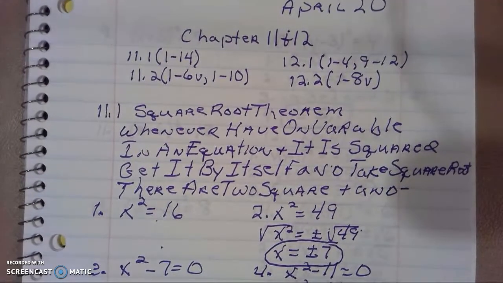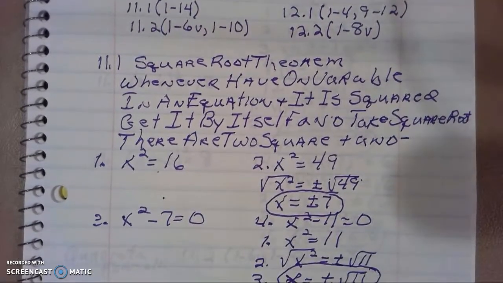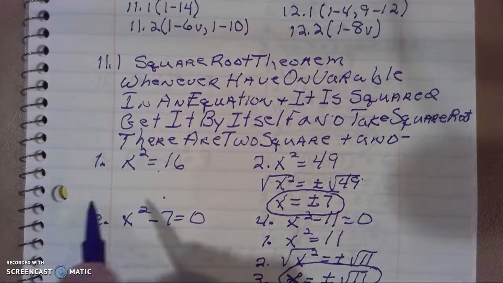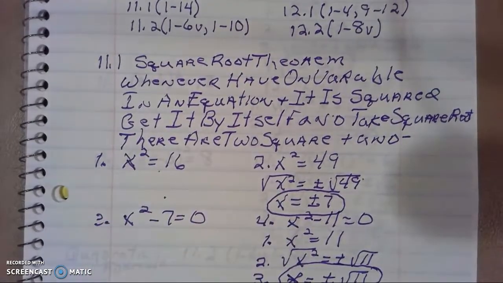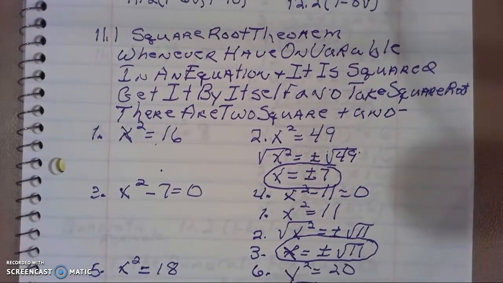The square root theorem works as long as you have an equation that has only one variable, and it is squared in some way. Then you take the square root of both sides to solve your equation. And remember, when you take the square root in an equation, you're going to get two answers, as I will show you. Number one is x squared equals 16. Number two, x squared equals 49. A perfect example of using the square root theorem.